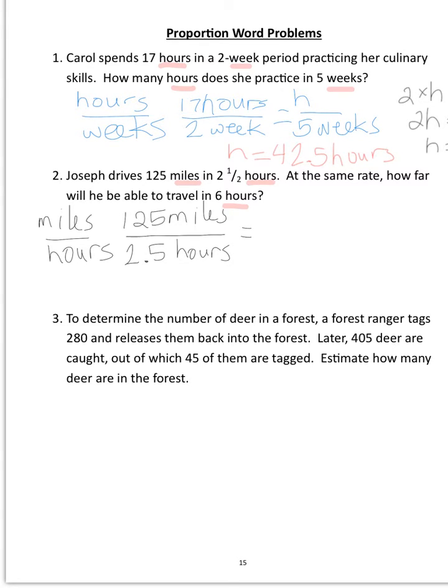And we want to know, at that same rate, how far will he be able to travel in 6 hours? So we can fill in 6 hours. We know where it's going to go. Again, they told us 125 miles in 2.5 hours. We know those two quantities go together, so that's the first ratio. We're asked how far. So the question we need to ask ourselves is, will miles tell us how far he went? The answer is yes. So we can fill in our variable that we're looking for, which is m.